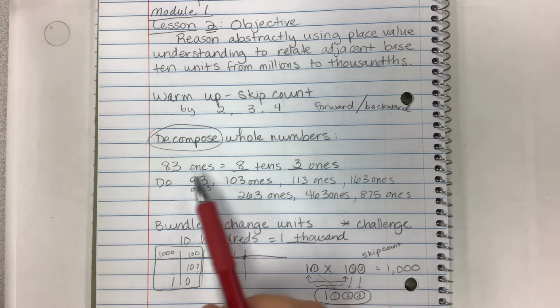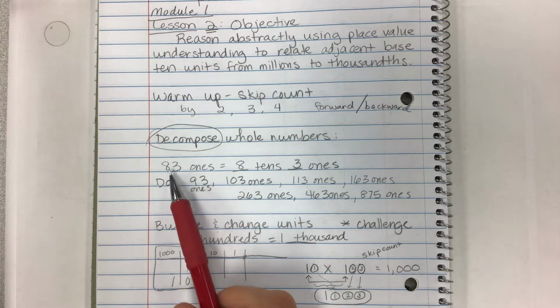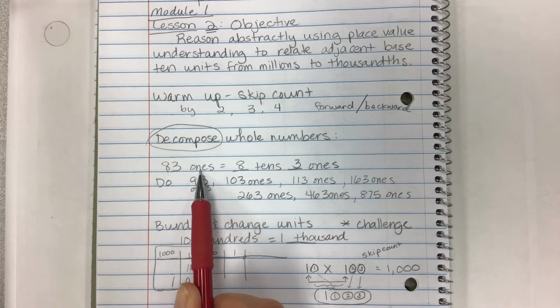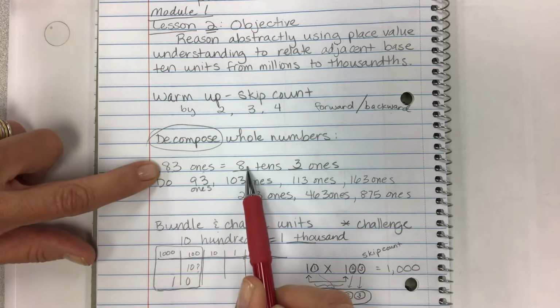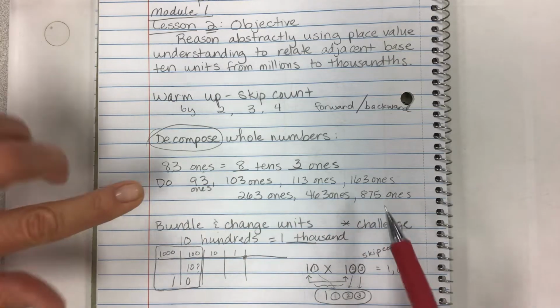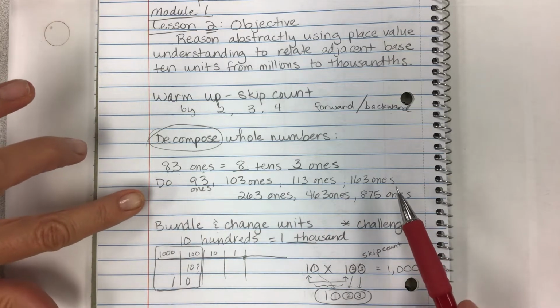So taking something like 83, the number 83, calling it 83 ones, just so that you can show you understand place value. Break it then into 8 10s and 3 1s. Then do that with these numbers. Pause the video while you practice that.